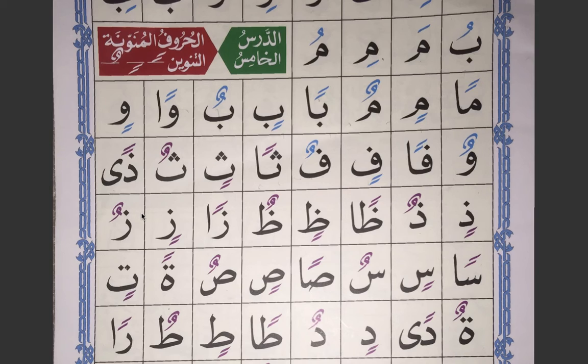Huroof al-Munawanah, which is the lesson or the exercise related to tanween. In the previous lesson video, we talked about the three types of tanween: tanween al-fath, tanween al-kasr, and tanween al-dhamm, or fathatan, kasratan, dhammatan. As part of this lesson, I'm going to show you how to do that exercise on your own in Qaida Noorania. So, let's get started.